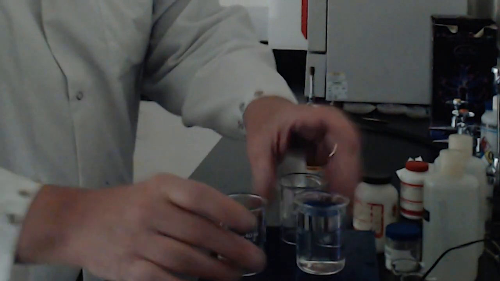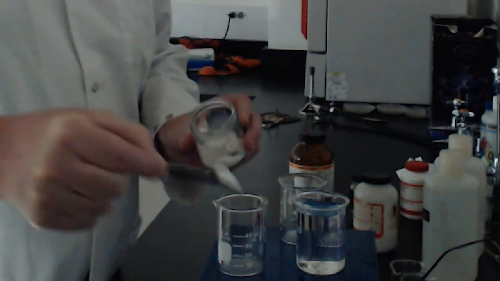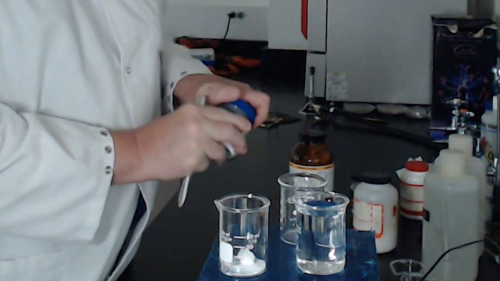Okay, so we have water. What we're going to do is add chemicals to the water. And the two most common chemicals tested are household chemicals, sugar and salt. So I'm going to scoop some sugar into one, and I'll scoop some salt in the other.